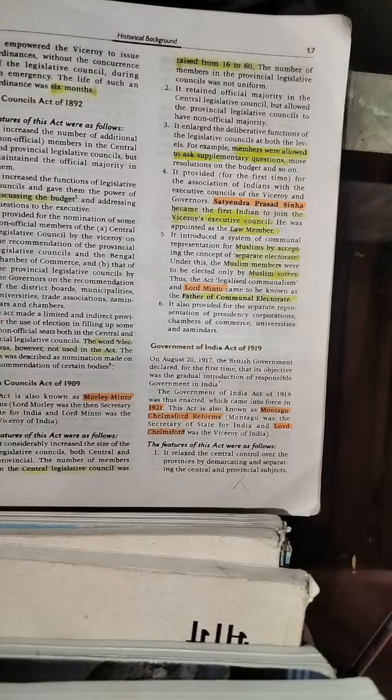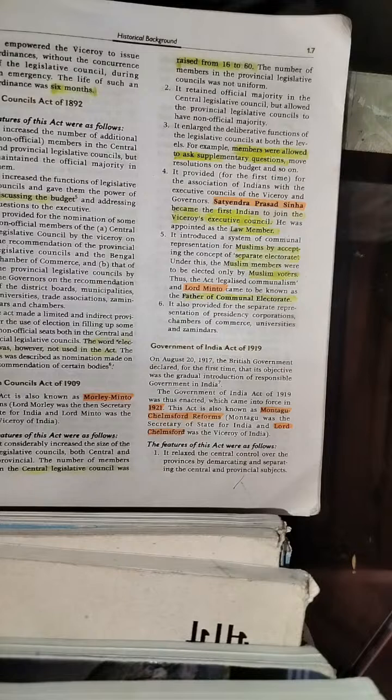It also provided for the separate representation of presidency corporations, chambers of commerce, universities, and zamindars.